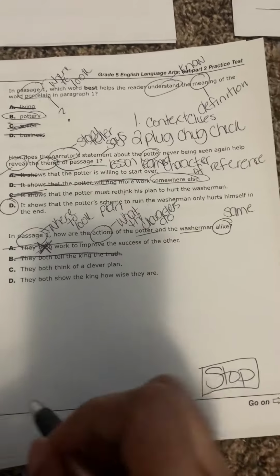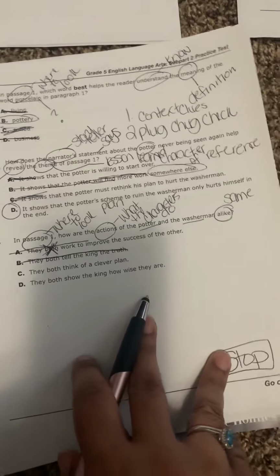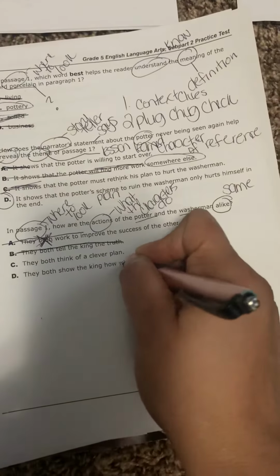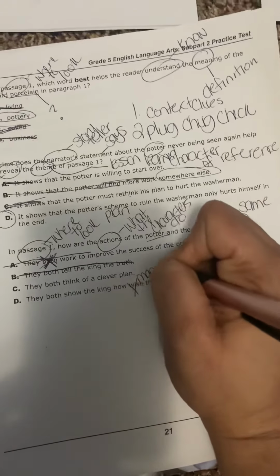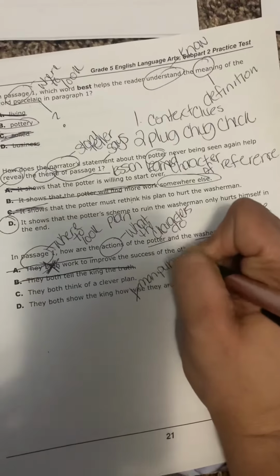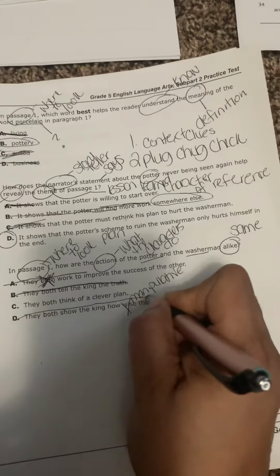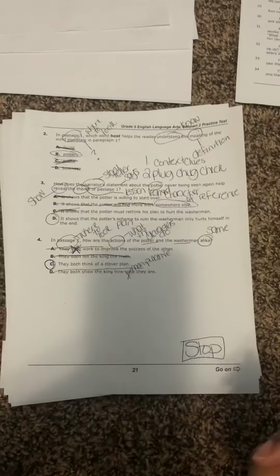Okay? And then D says they both show the king how wise they are. I don't think that the potter was being wise. I think he was being manipulative because his plan failed. Okay? So the answer choice that I'm going to pick for number 4 would be answer choice C.